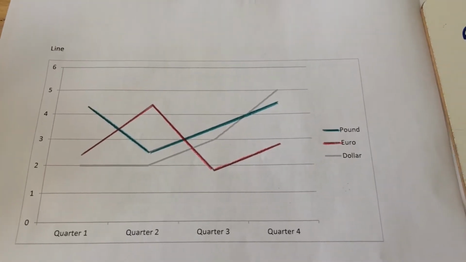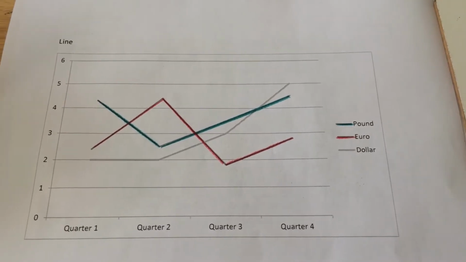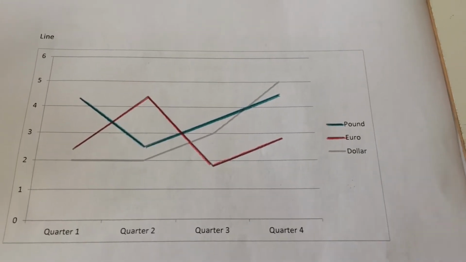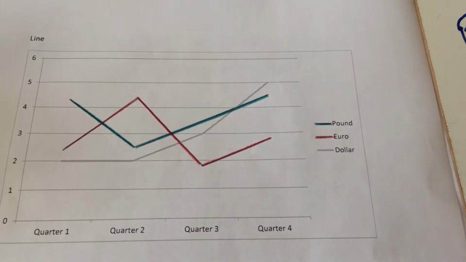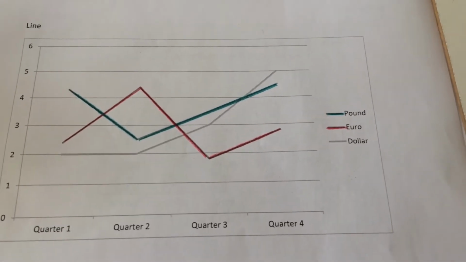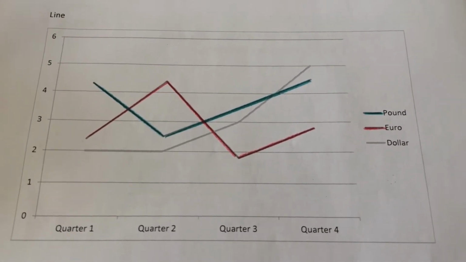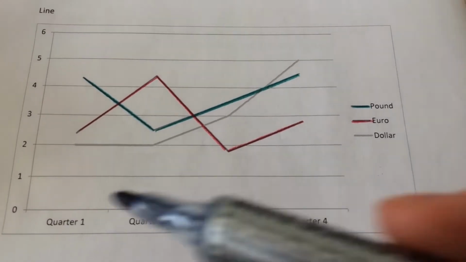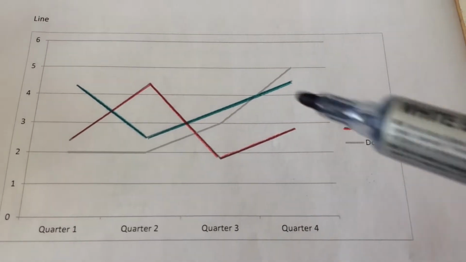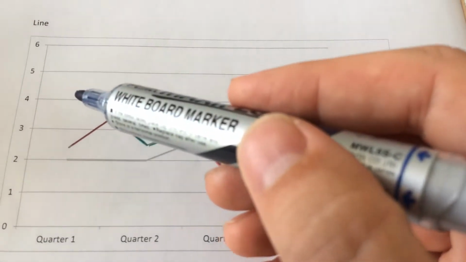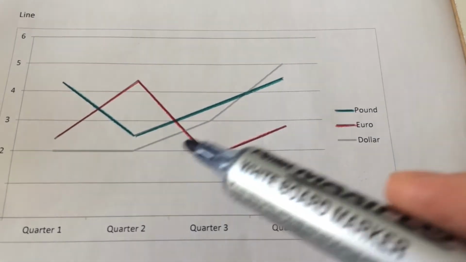We're continuing our Year 9 chart series, and we've got some line graphs here. Imagine this is the number of transactions done in pounds, euros or dollars at a certain foreign exchange bureau over the quarters. You can see red is the euros, that greenish is pounds, and the grey is dollars.